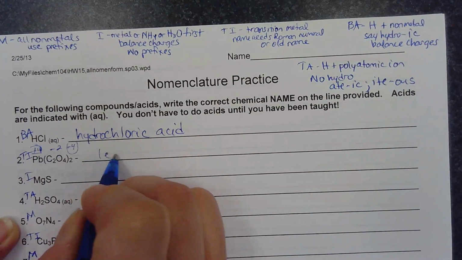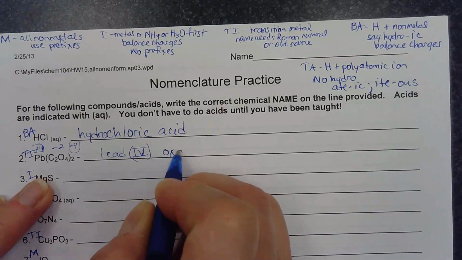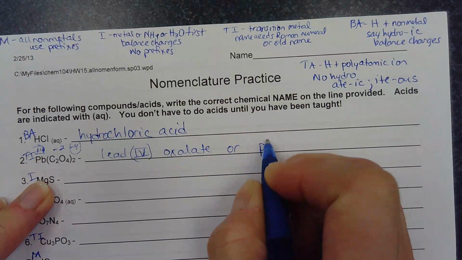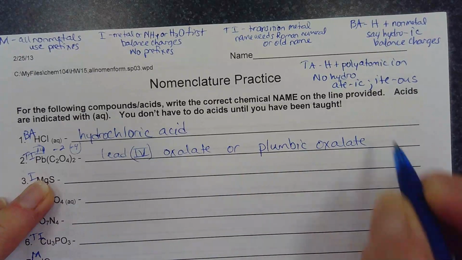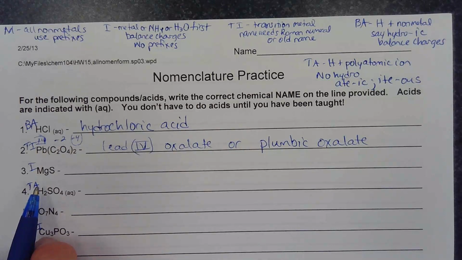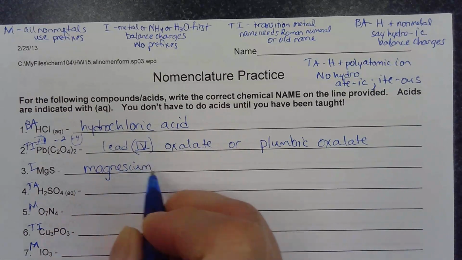So the name is lead 4 oxalate, or what else could you call it? Plumbic oxalate. I don't care which name you use. It doesn't matter to me. Yes or no? All right, this one is a straight up ionic. Who is Mg? Magnesium. So the name is simply magnesium sulfide.